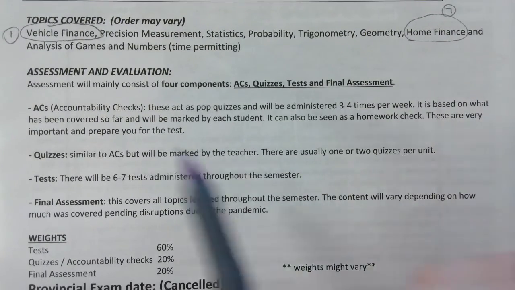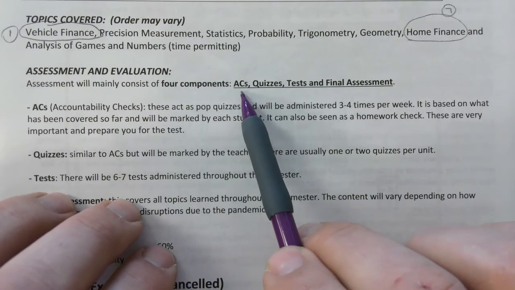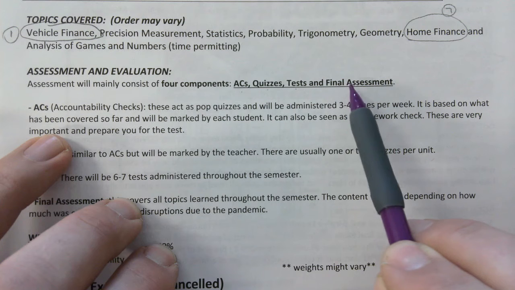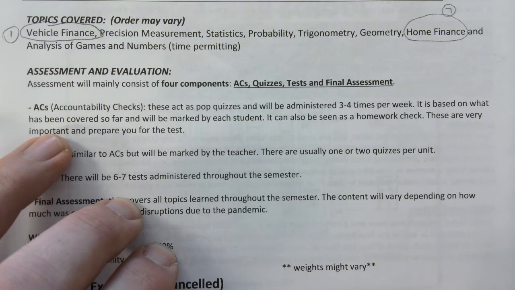Assessment and evaluation will consist mainly of 4 components. ACs, I'll explain what that is in a bit. Quizzes, tests, and some kind of final assessment. It will not be an exam, most likely.